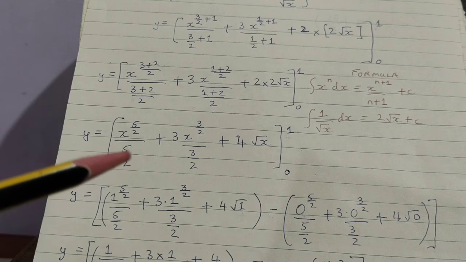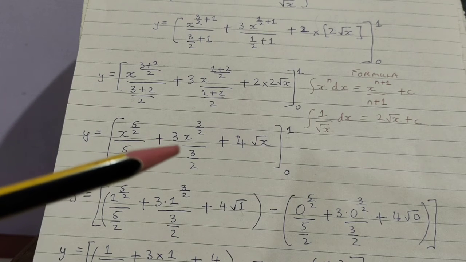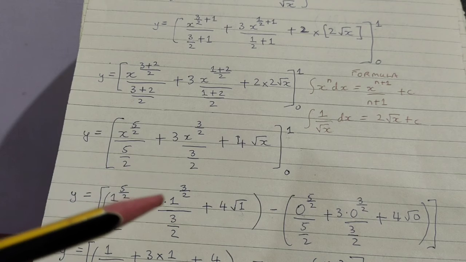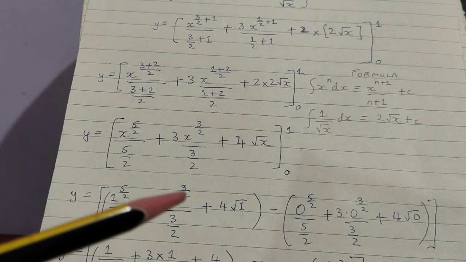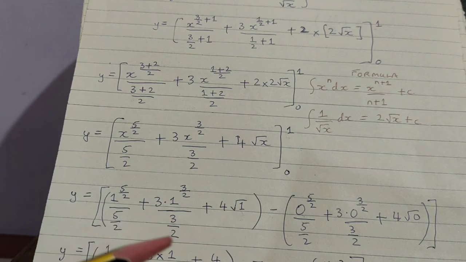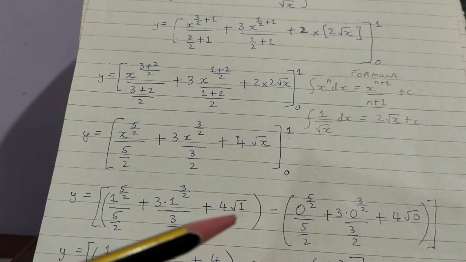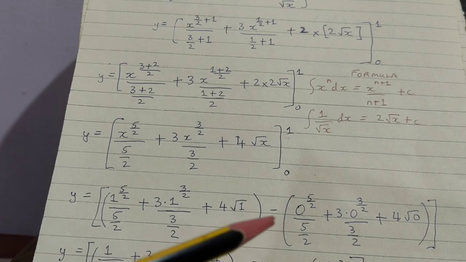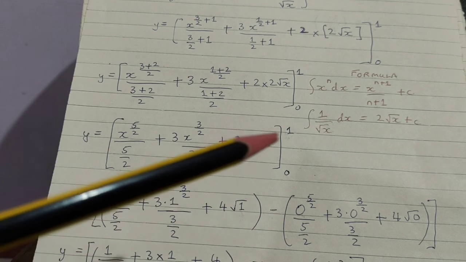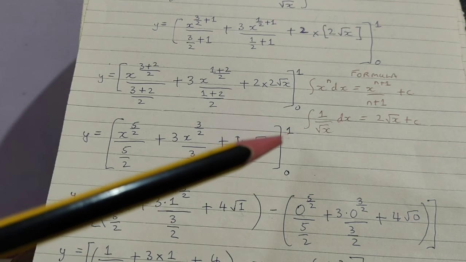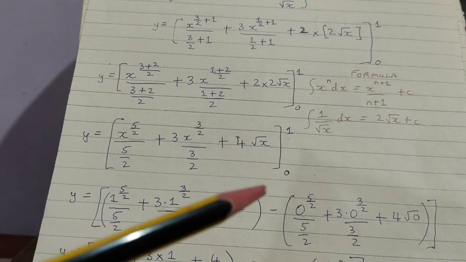Below you are already having 5 by 2, and x raised to 3 by 2 will become 3 into 1 raised to 3 by 2 divided by 3 by 2, plus 4 into square root of 1. Now there will be a minus sign since you are subtracting the lower limit from the upper limit.